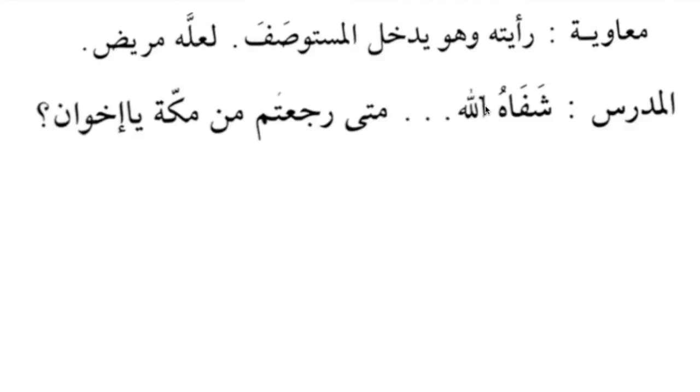And the teacher asks Muawiyah, Mata raja'tum min Makkata ya ikhwa. So when did you return? Mata, when? So raja'tum, again, is a fa'il. When did you return? Min Makkata. So min is a harf jar, and Makkata, we know it is diptote, mamnu' min sarf. That's why it doesn't take kasra. It is fatha. So how do we describe this? Makkata ism majrurun alamatu jarrihi al-fathatu. Why is it fathatu? Because it is mamnu' min sarf. Ya ikhwan. So when did you return from Makkah, ya ikhwan?